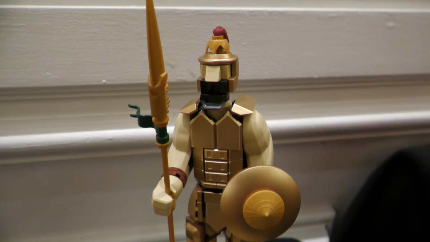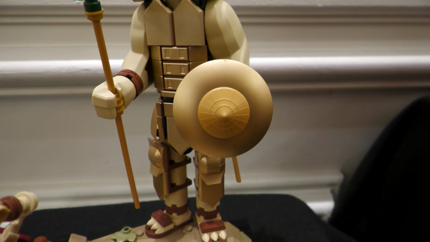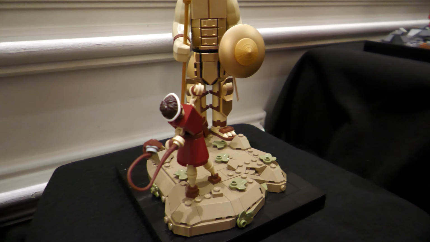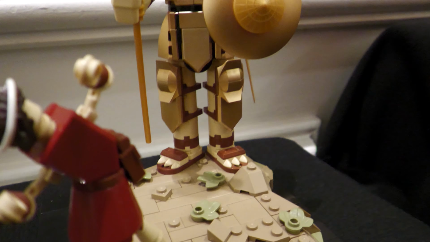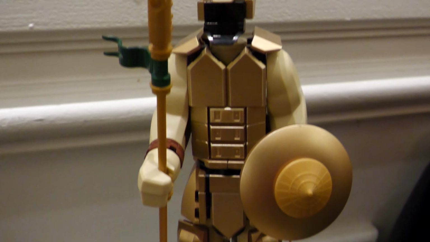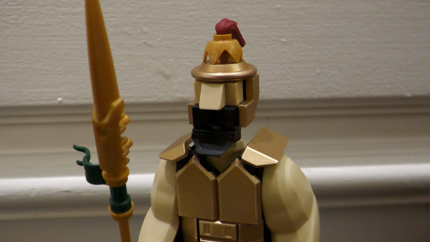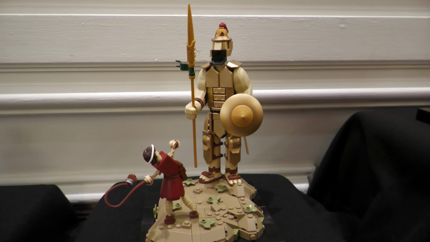So I used this shield piece with the Ninjago Sensei Wu's hat for the point of the shield. I used some ingot pieces for the abs on the armor, and his sandals with the teeth piece as the toes. And his beard, it's similar to how they did the jazz quartet, the beard on that one. And then for his large javelin, then over here he has his sheath.